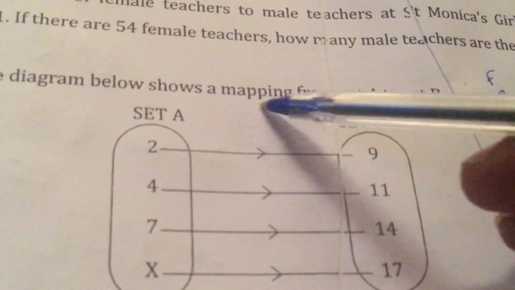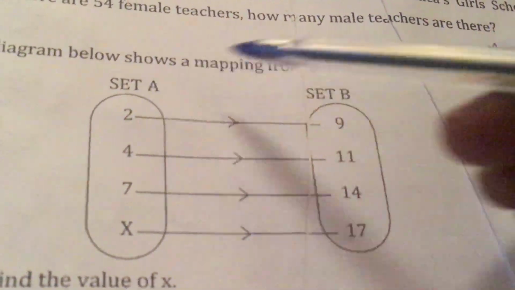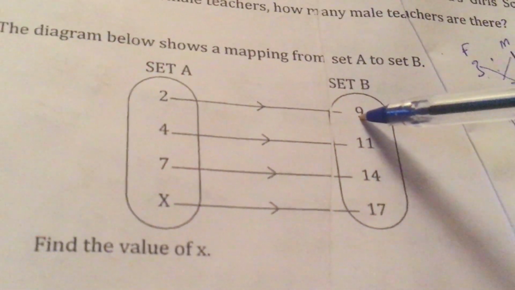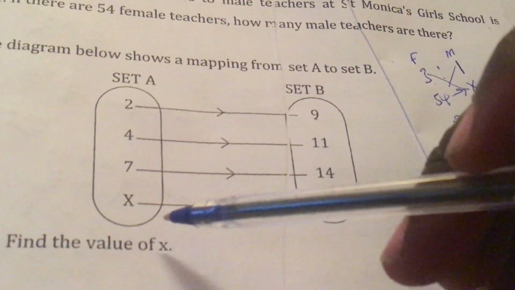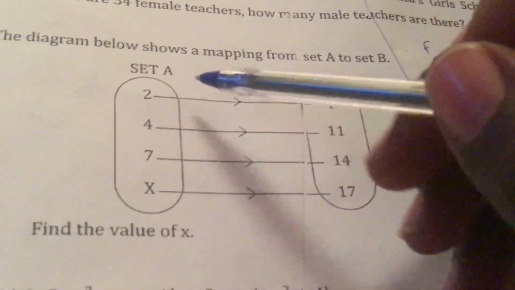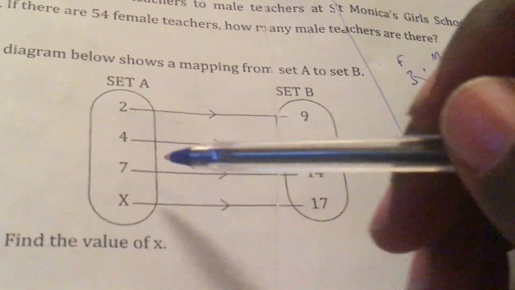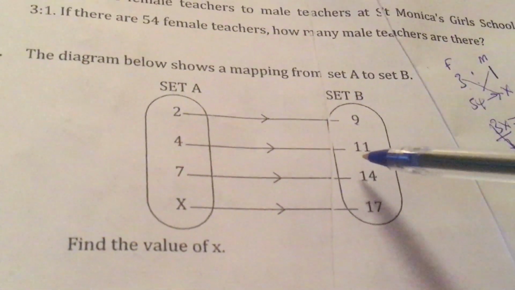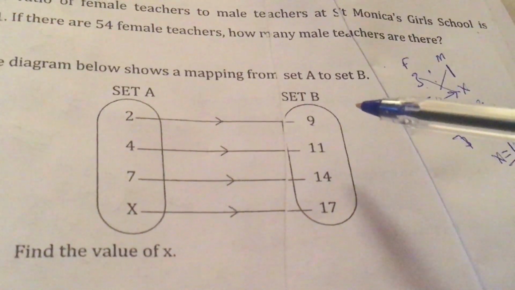So we proceed to the other question here, which is on functions. The diagram below shows the mapping from set A to set B. As you can see here, set A and set B are here. This is the input, while this is the output. Now we want you to find the value of x. Before we find the value of x, we need to come up with an equation. There are various ways you can handle this question, but for now we look at one which is quite simple and straightforward.